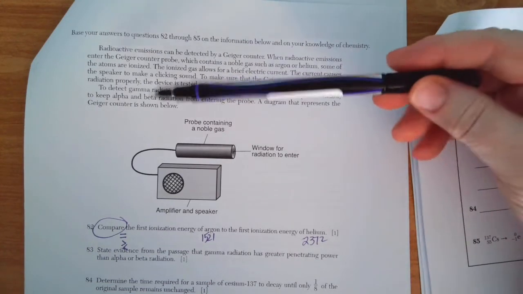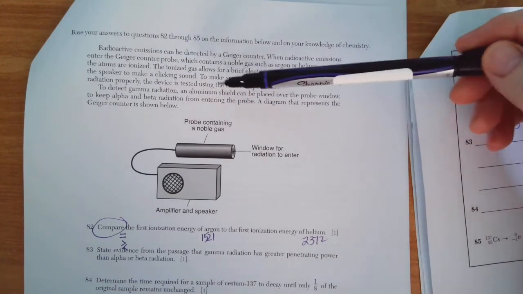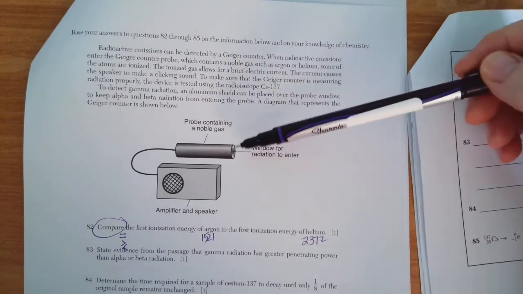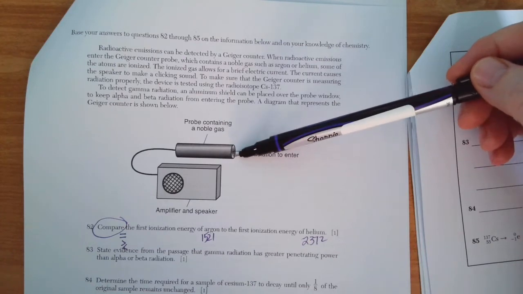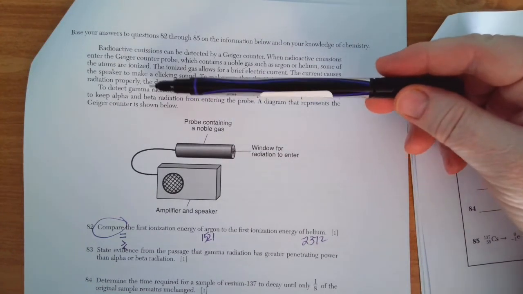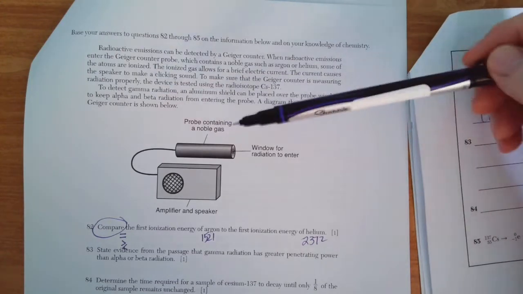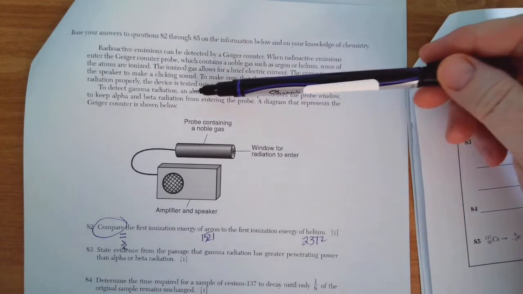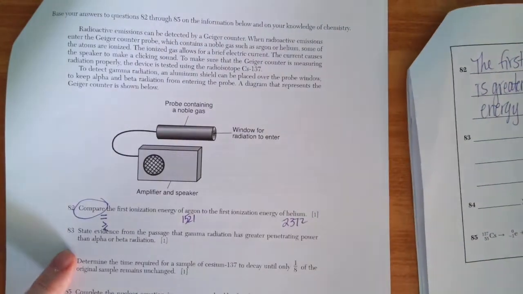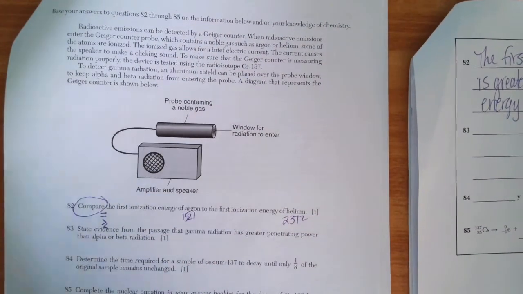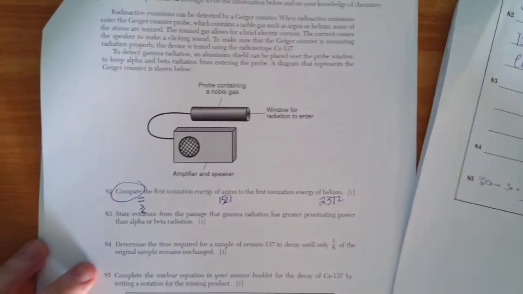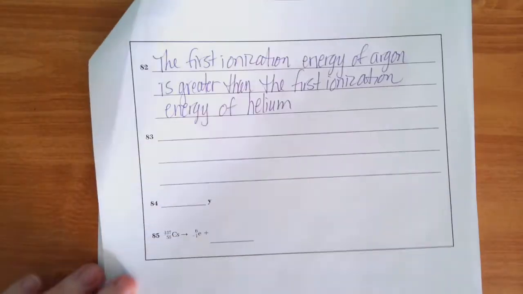So what that means is to detect gamma radiation, an aluminum shield can be placed over the probe window. So there's the window, to keep alpha and beta radiation from entering. That means alpha and beta radiation can't go through the aluminum, but gamma can. So state evidence from the passage that gamma radiation has a greater penetrating power than alpha or beta radiation.